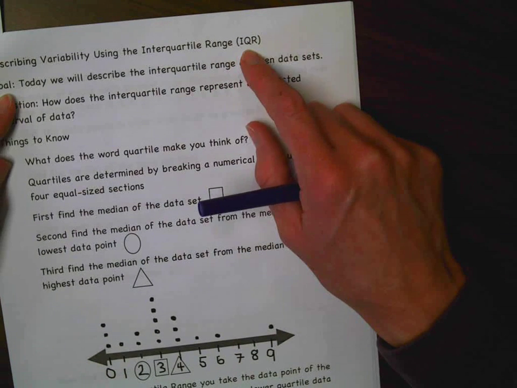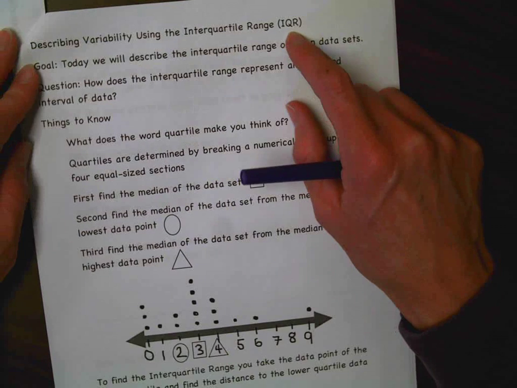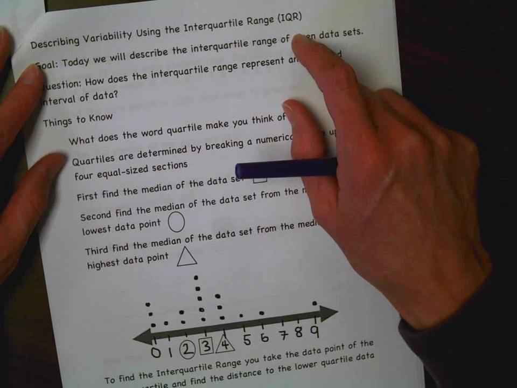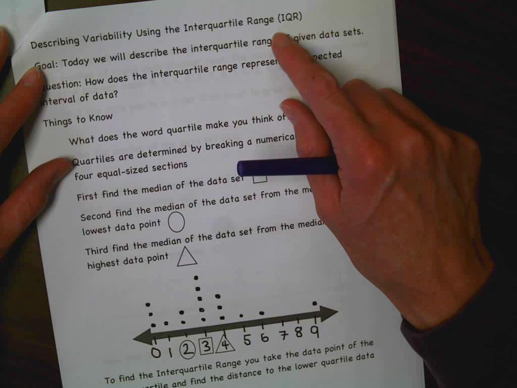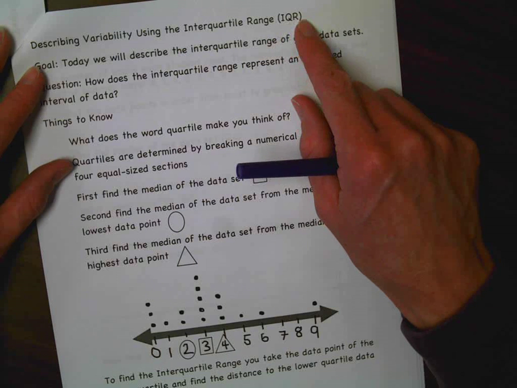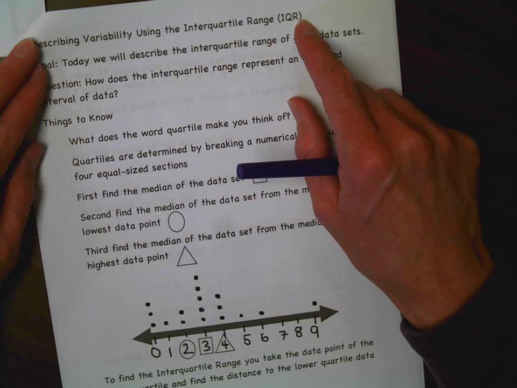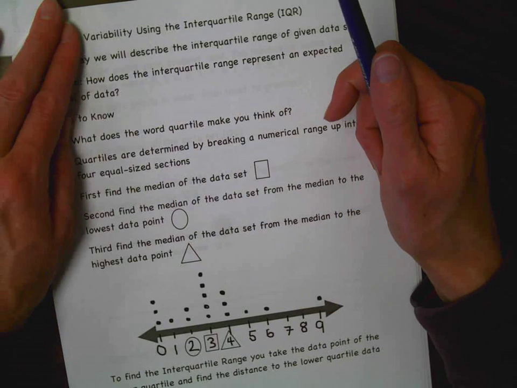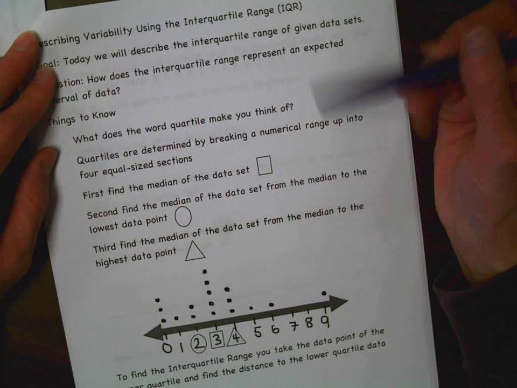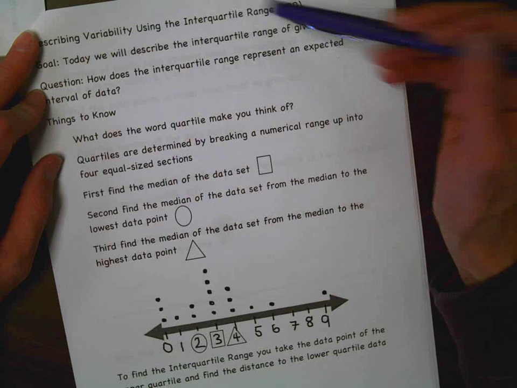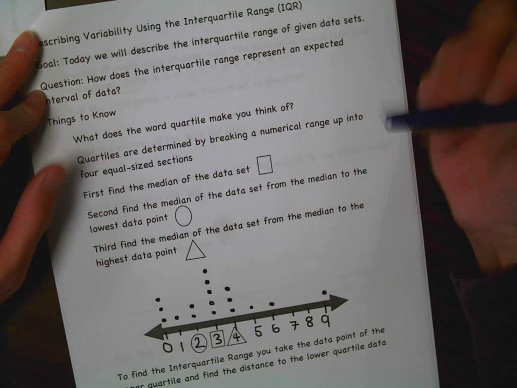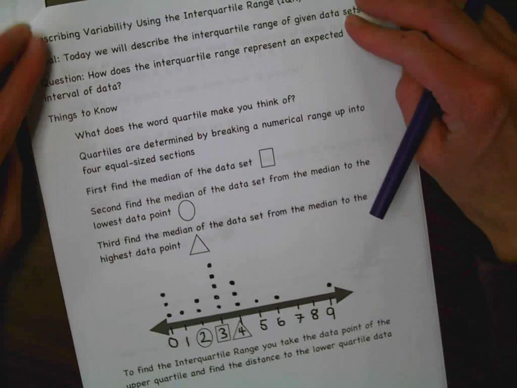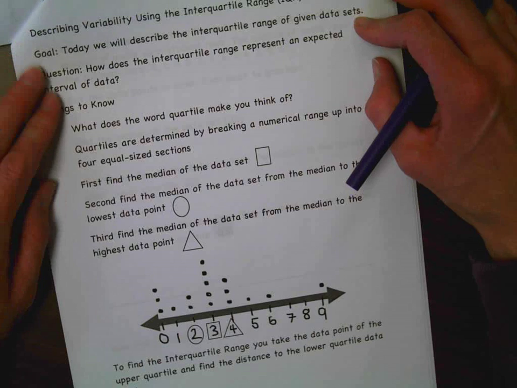So as you can tell from this module, we have a lot of acronyms. We have MAD for mean absolute deviation. We have IQR for interquartile range. We have a whole bunch of different abbreviations that we're using to try to remember all of this stuff. The central tendency that you're going to use with interquartile range is median. So we're still working with what we learned in our lesson from the other day.